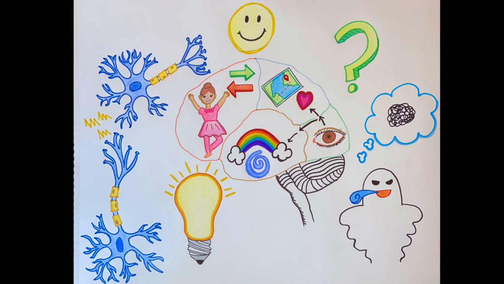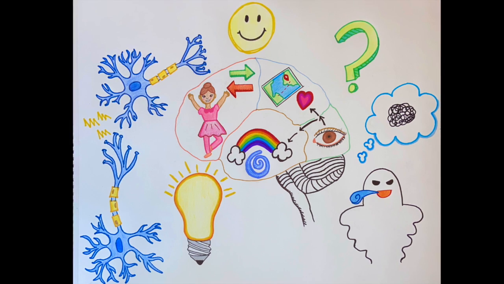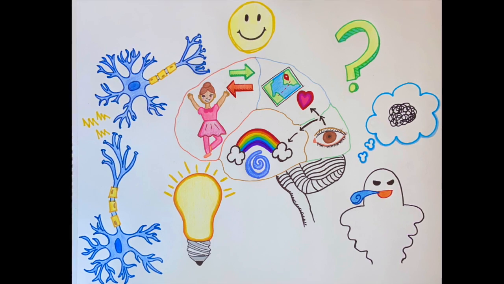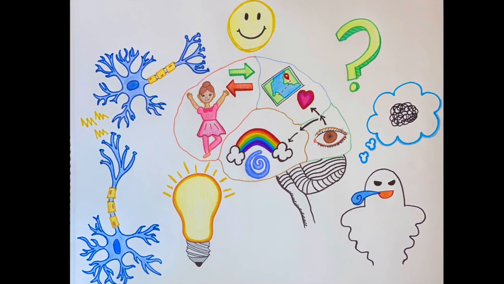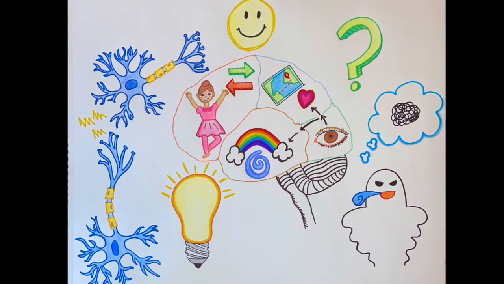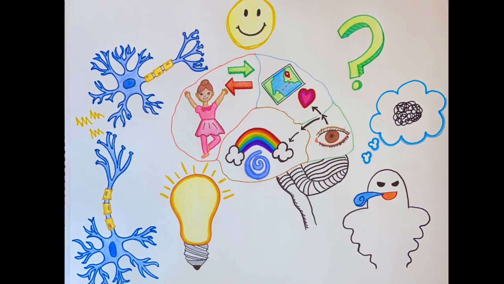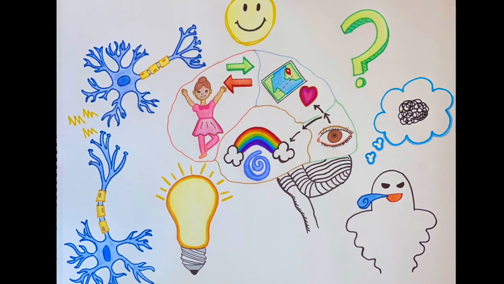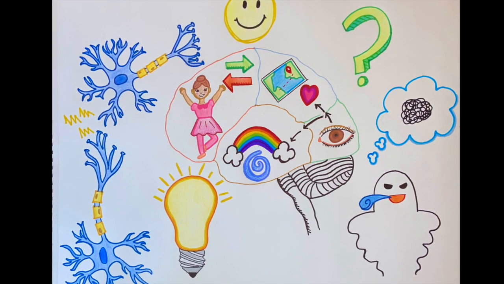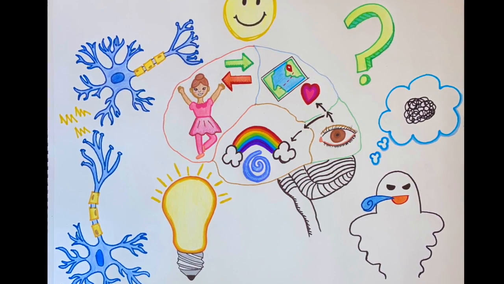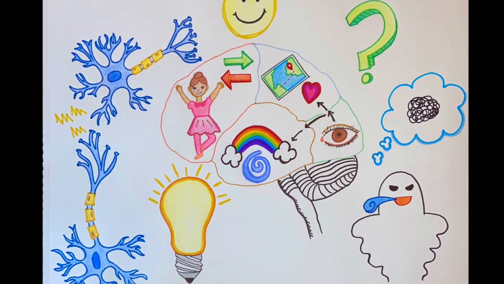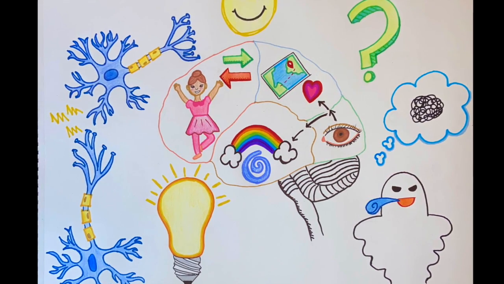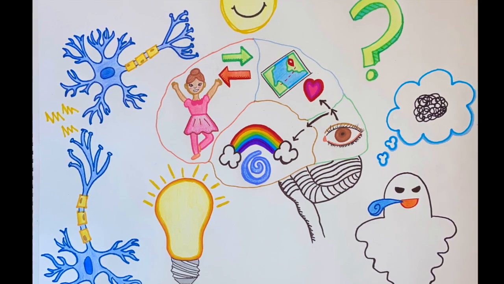Moving into the brain, the frontal lobe is represented by two arrows which refer to taking decisions, and they are in different colors to represent that one decision is right and the other is wrong. The other drawing is a girl dancing, which represents the motor cortex. The occipital lobe is represented by an eye, since this part of the brain is in charge of vision.